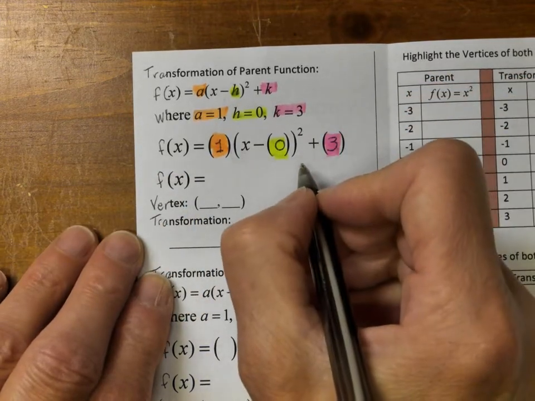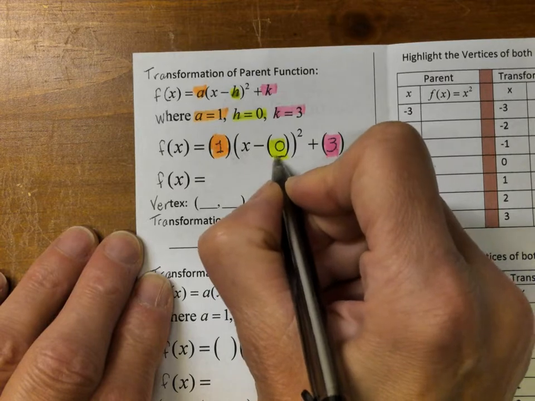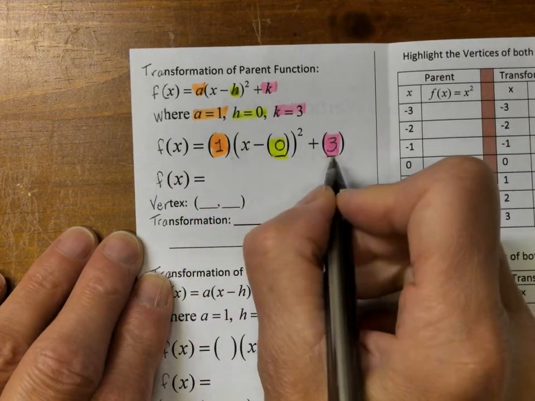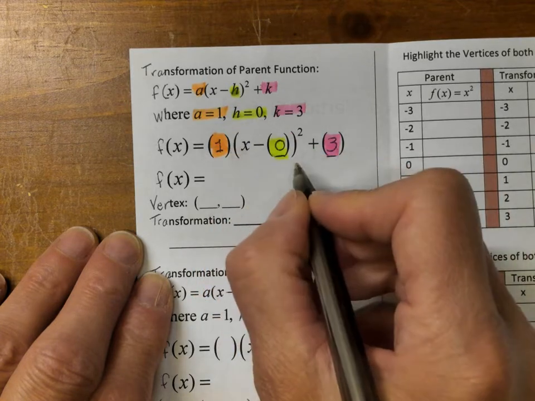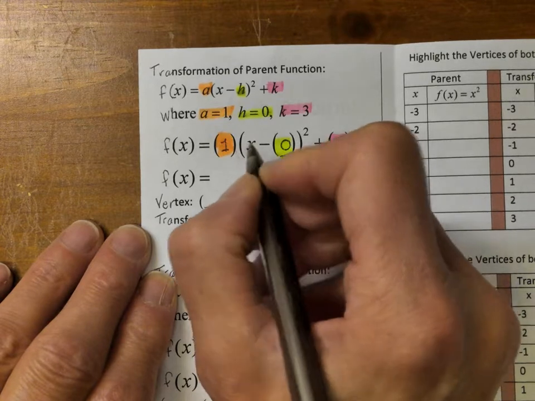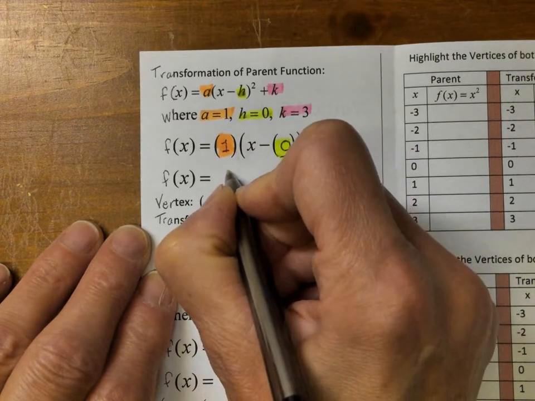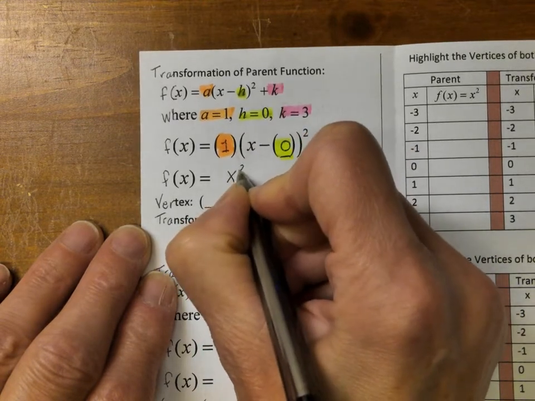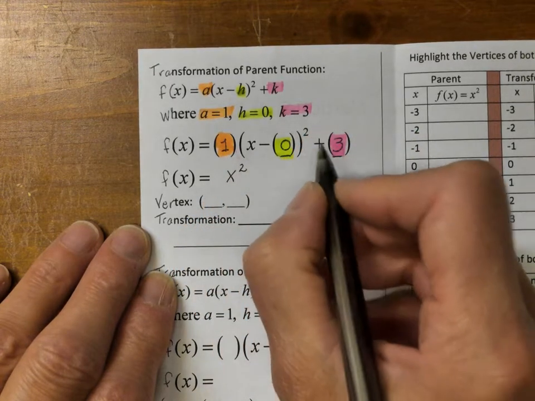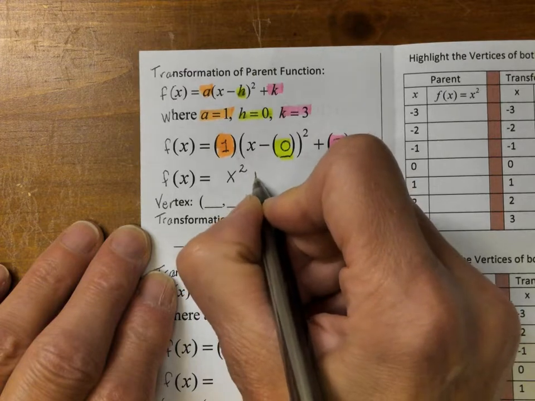So remember, we can get our vertex from those numbers right there. But let me clean it up first because you won't always see it like this. So x minus 0 is just x. So that's just x squared. Remember, multiplying by 1 doesn't change its value. But now we have this plus 3 at the end.